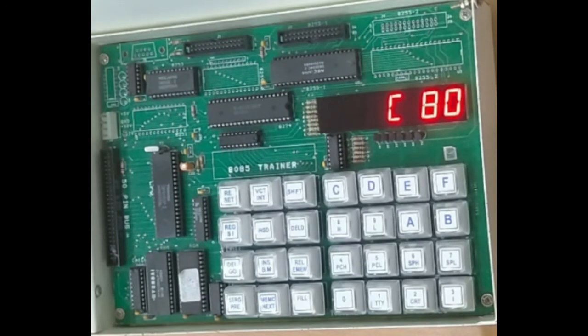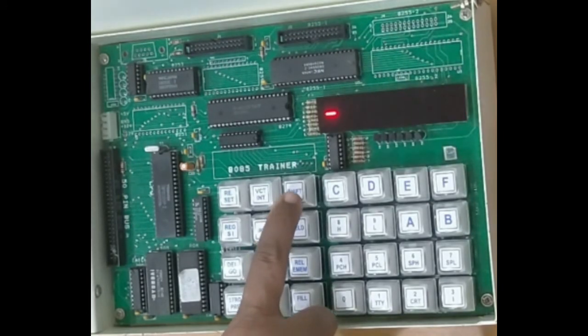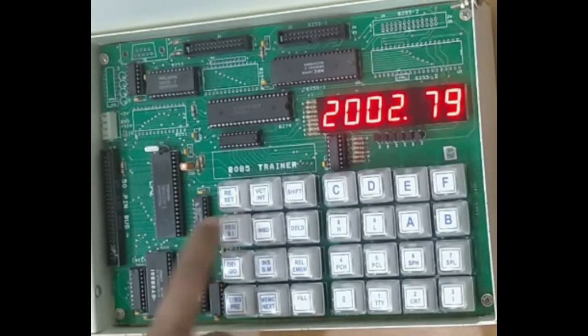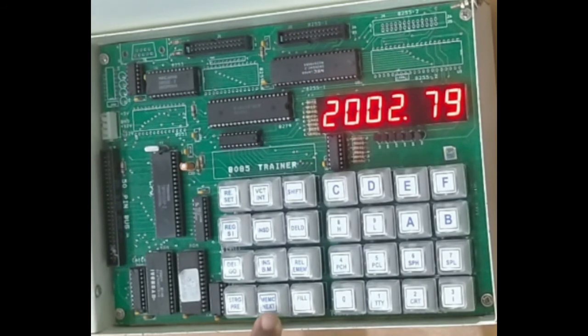Now we need to again go back to the memory location 2002. For that you need to enter fill, then shift, register. You can see it is pointing to the opcode corresponding to the second instruction. Now we need to execute the second instruction. For that, you need to enter next again.